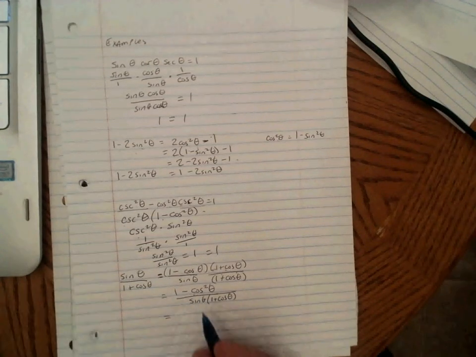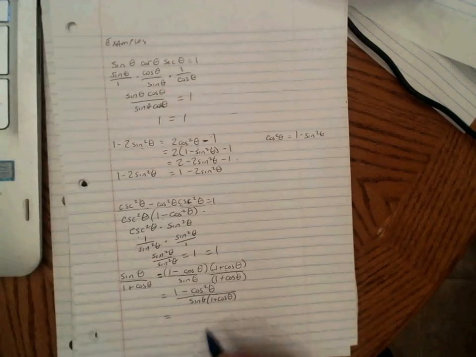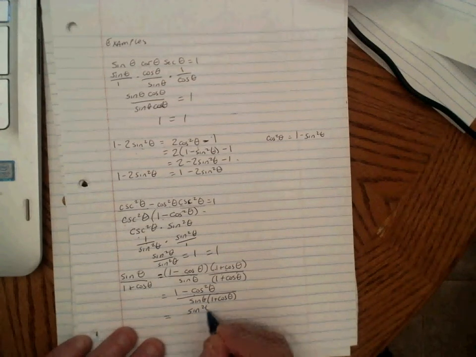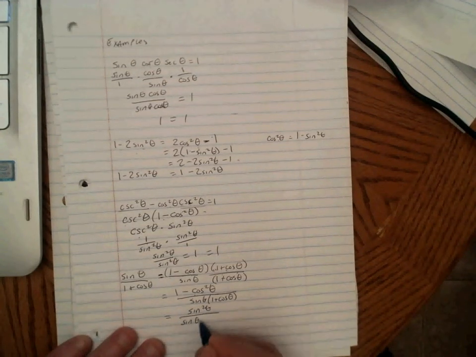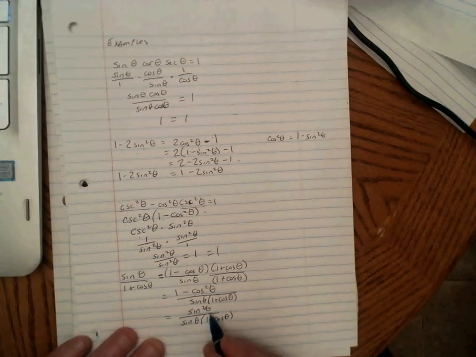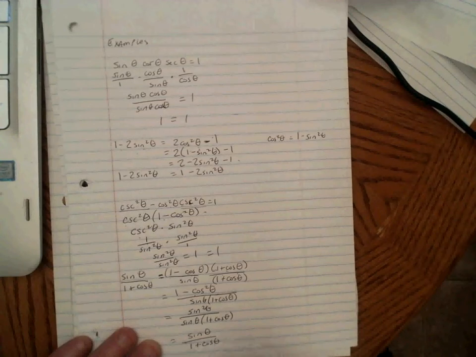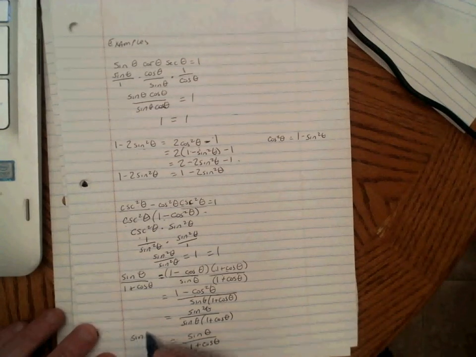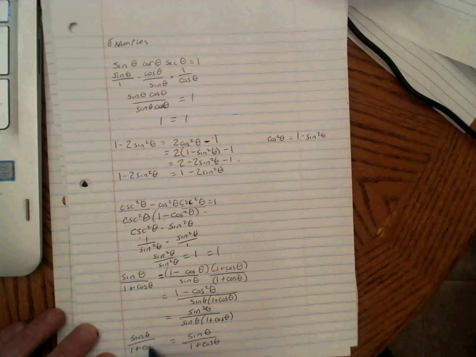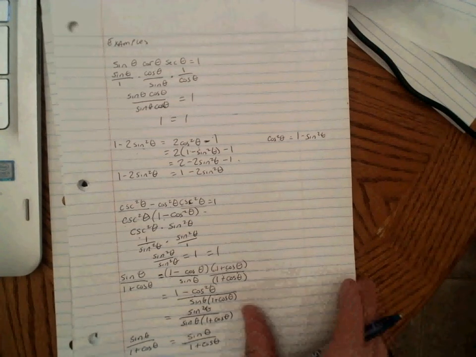Well, 1 minus cosine squared theta, again, we saw that's equal to sine squared theta. Sine squared theta is just sine theta times sine theta, so one of those is going to cancel with this one. That's going to leave me with sine theta over 1 plus cosine theta, and that's what I was looking to get. So that's how we're going to do these Pythagorean identities.